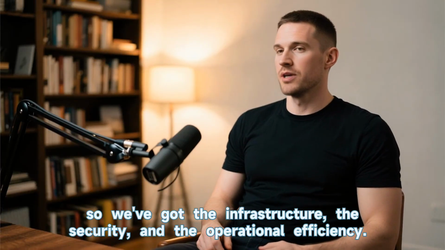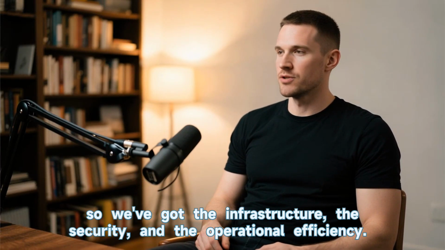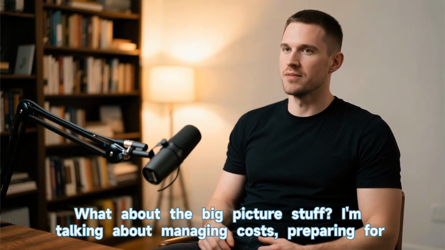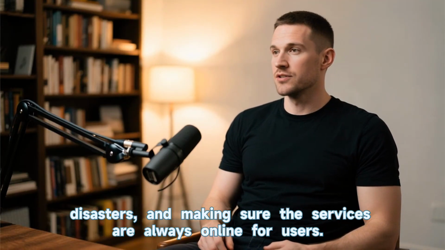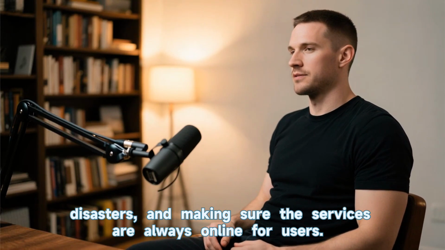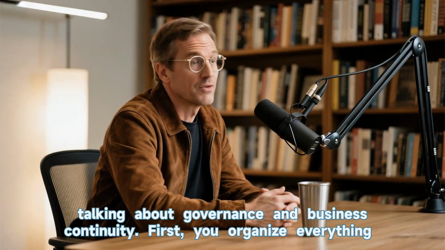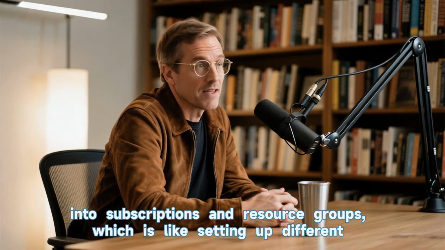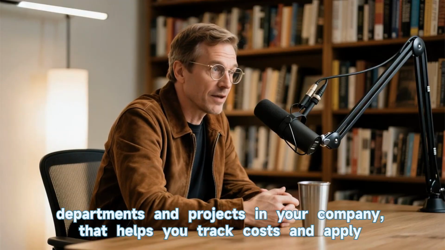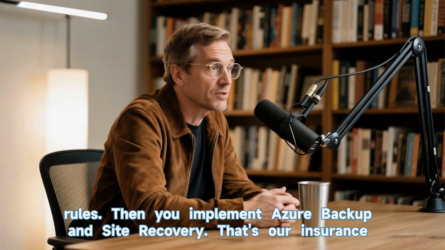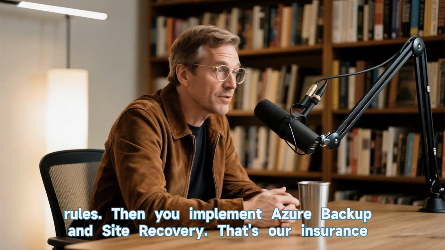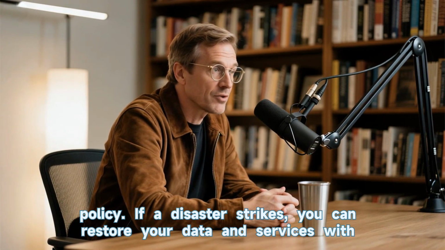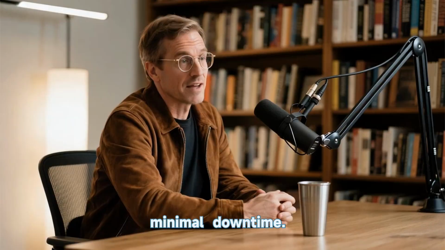Okay, so we've got the infrastructure, the security, and the operational efficiency. What about the big picture stuff? I'm talking about managing costs, preparing for disasters, and making sure the services are always online for users. You're talking about governance and business continuity. First, you organize everything into subscriptions and resource groups, which is like setting up different departments and projects in your company. That helps you track costs and apply rules. Then, you implement Azure Backup and Site Recovery. That's your insurance policy. If a disaster strikes, you can restore your data and services with minimal downtime.